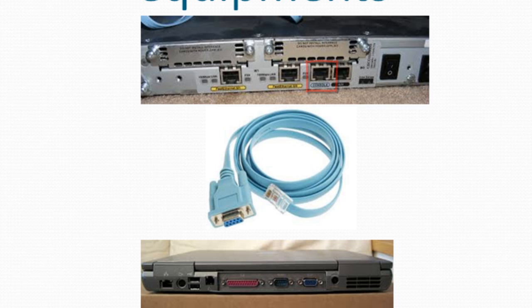Once you have the PC connected to the router, you will have to install what we call a terminal program. But before I go and talk about terminal programs, I know that a lot of PCs nowadays don't come with a serial port.